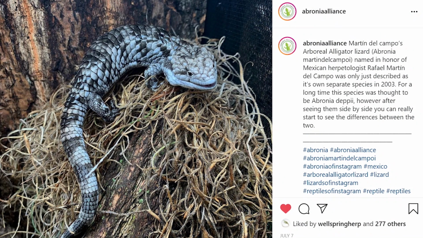Absolutely. Up until recently, there were, depending on who you ask, between 27 and 29 species of Abronia. These are the arboreal alligator lizards, is their common name. There's usually a lot of different names associated with that. Usually it comes off of their Latin name, like Abronia martindelcampoi is Martin del Campo's arboreal alligator lizard. So it's kind of nice that the common name and Latin name tie in together.